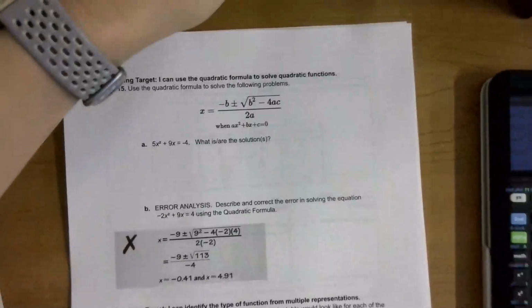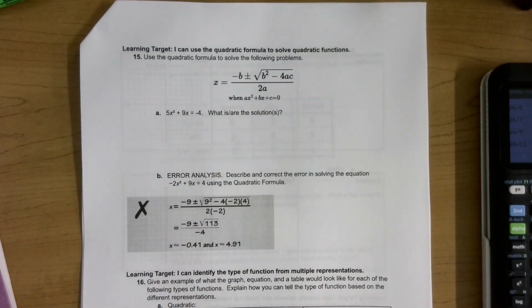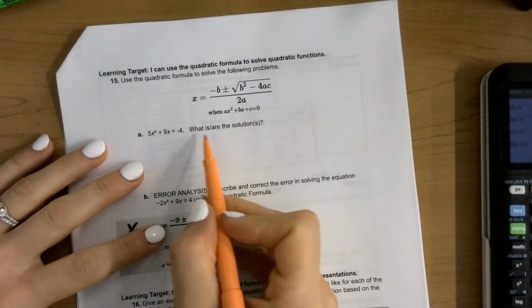Number 15, learning target: I can use the quadratic formula to solve quadratic functions. I gave you the quadratic formula. On the test, you will get the LEAP reference sheet, which also has the quadratic formula, so you don't have to memorize this. Then we have to find the solution.